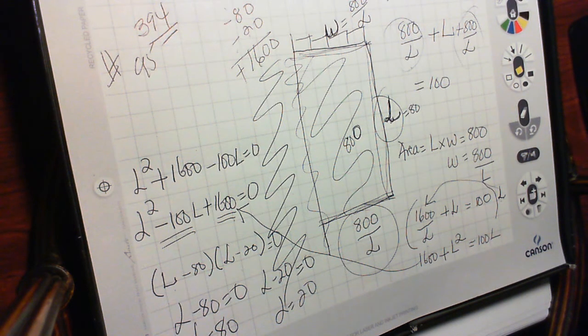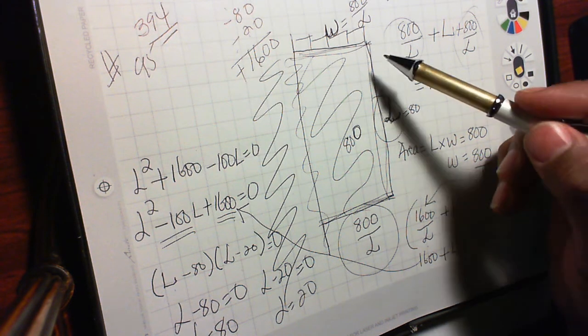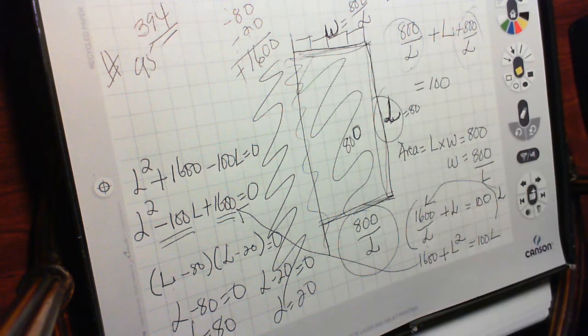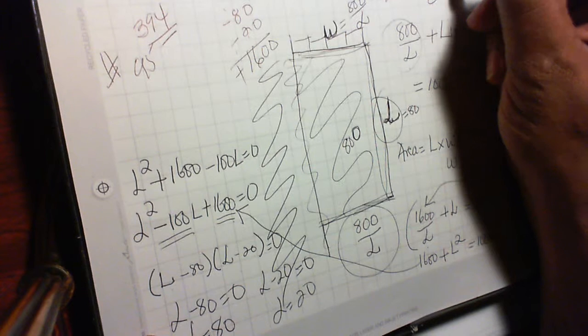Does that work? Well, the area, length times width, is 800 square meters. Now, let's check the second one. Is the total amount of fencing equal to 100? So we have here 80, here 10, and here 10. That's equal to 100.